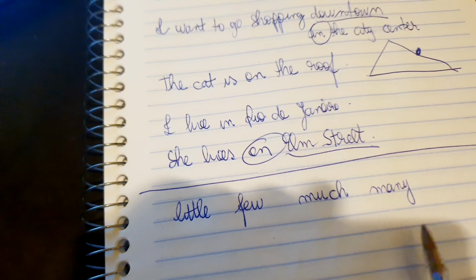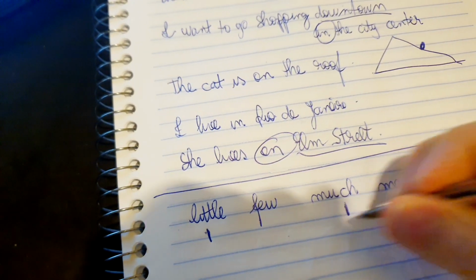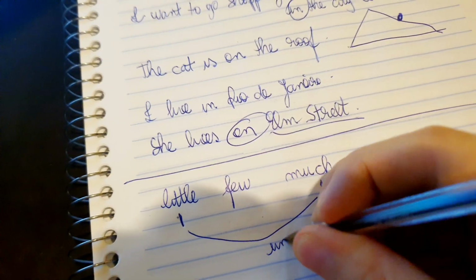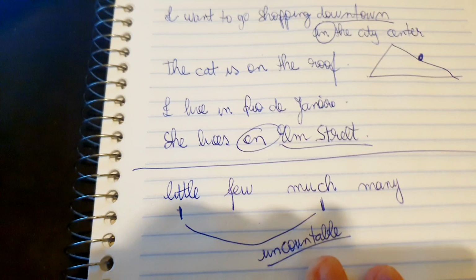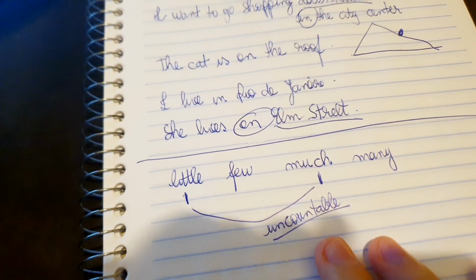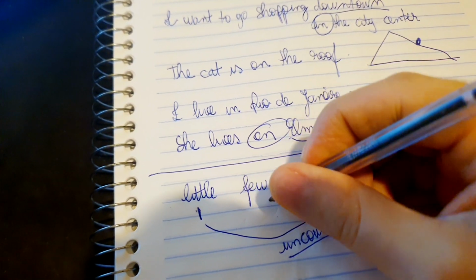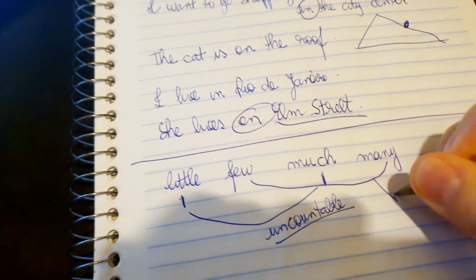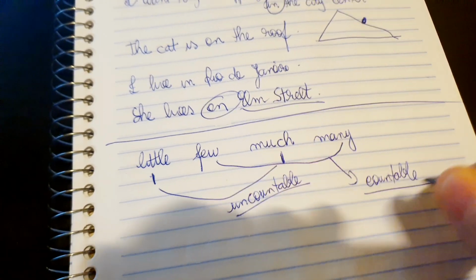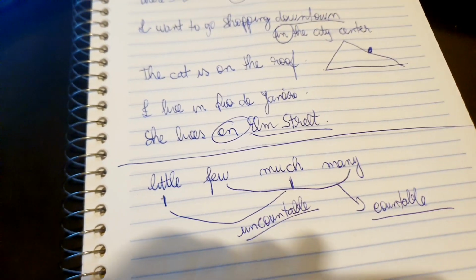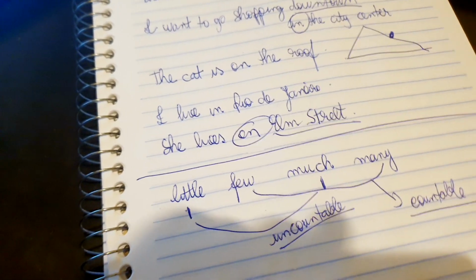Let's just remind you that little and much are used for uncountable nouns, for example, money, food, water, whereas few and many are used for countable nouns. So let's see some examples of usage so that you understand what we are talking about.